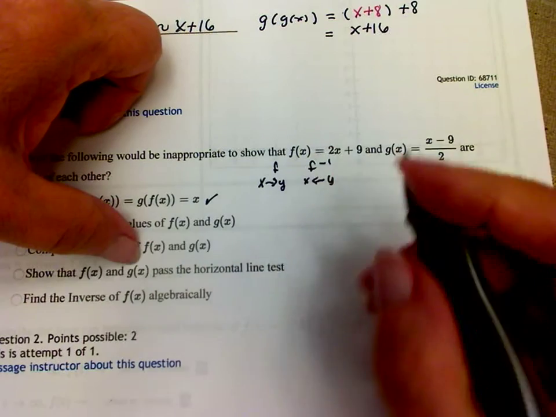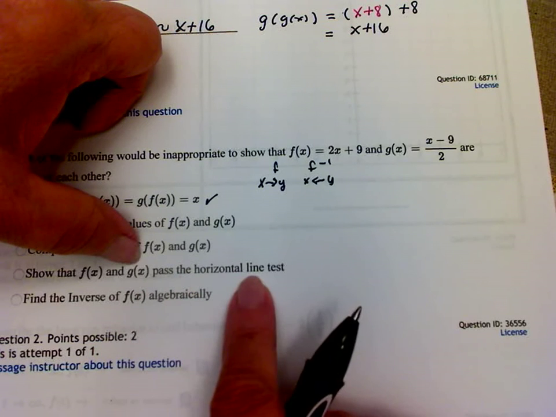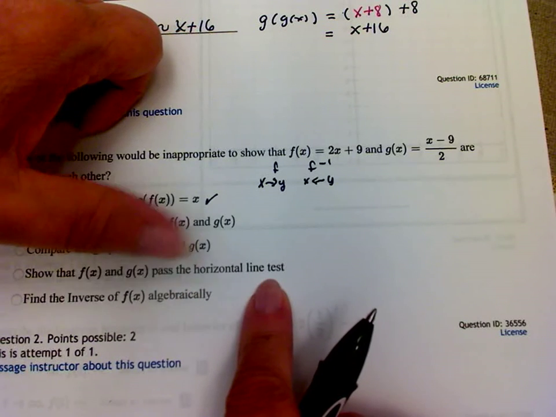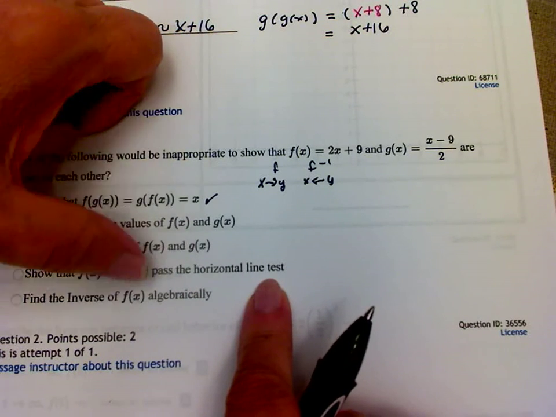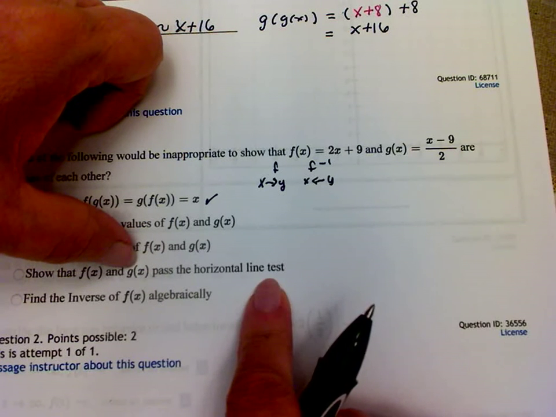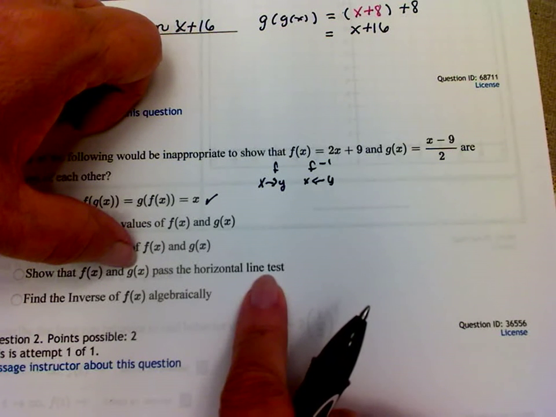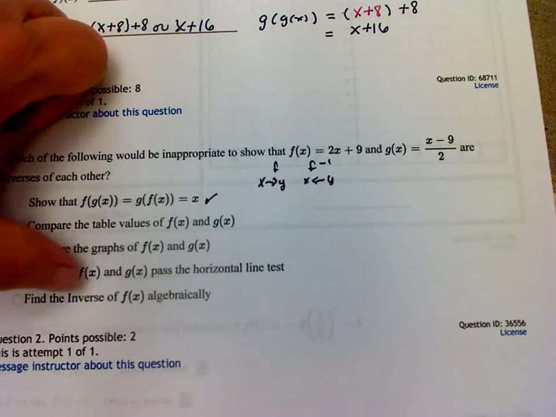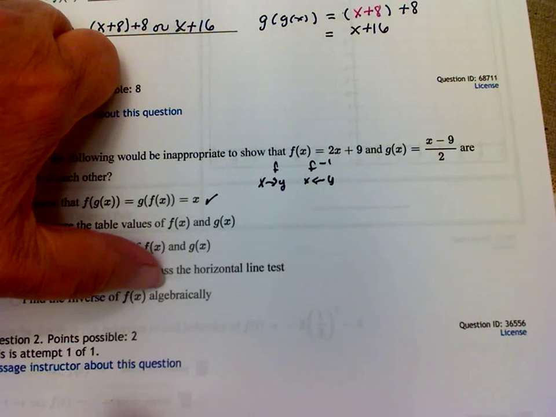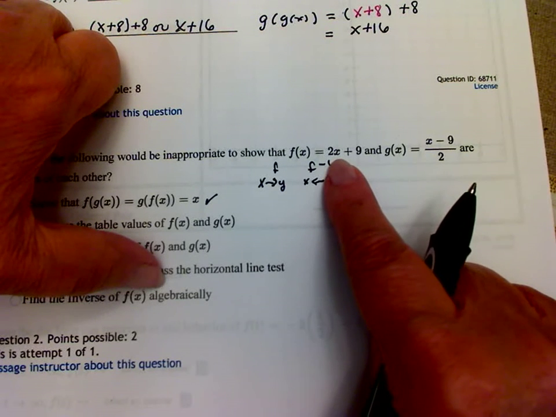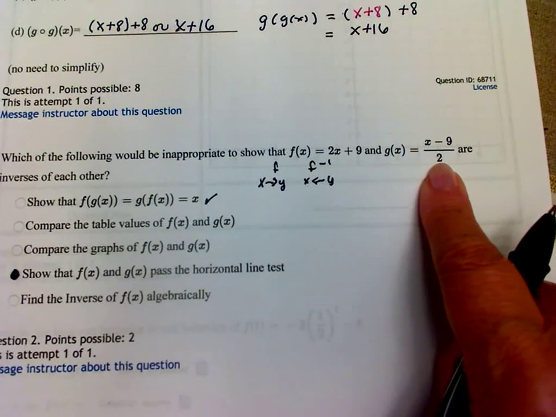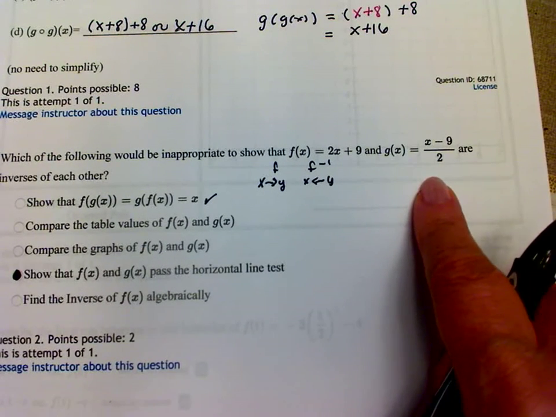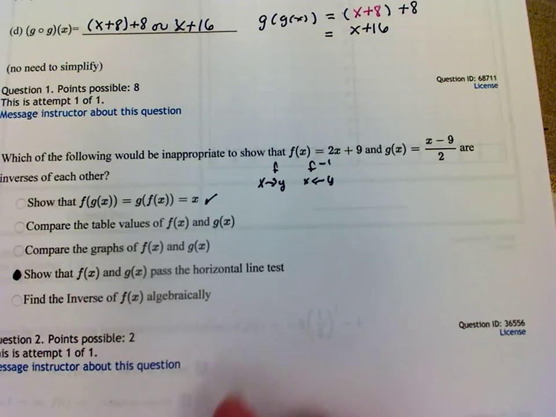Horizontal line test. In this particular instance, it doesn't matter whether or not it passes the horizontal line test, if you want to show that they're inverses of each other. All the horizontal line test is used to show you is that it does have an inverse, not who the inverse is. Find the inverse algebraically. Well, that's certainly going to be the case. If you work it algebraically, that would end up being its inverse, so that will work out fine as well. So the answer is the horizontal line test.